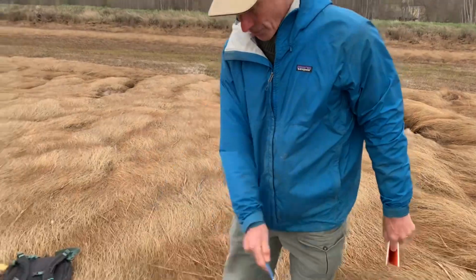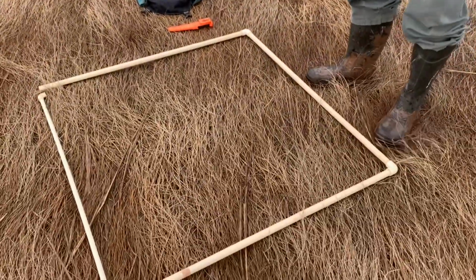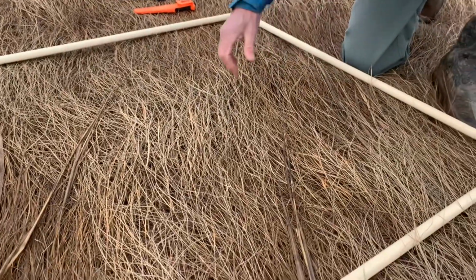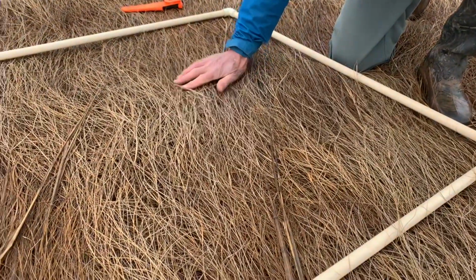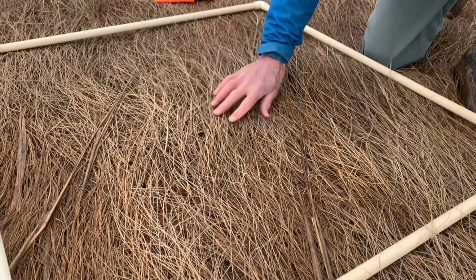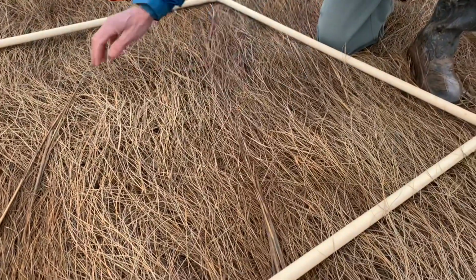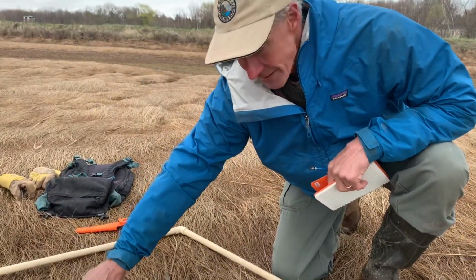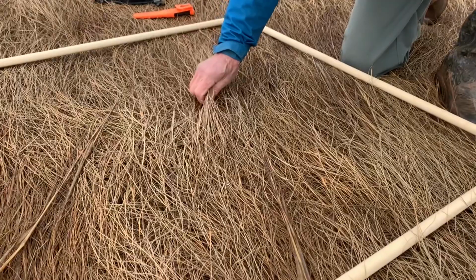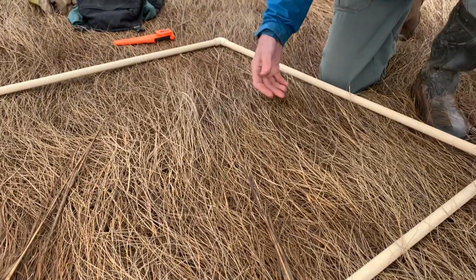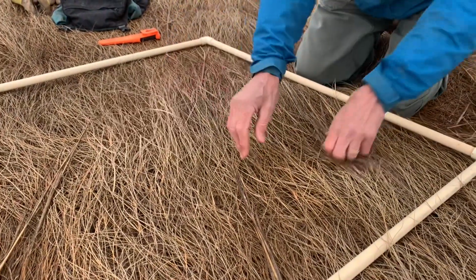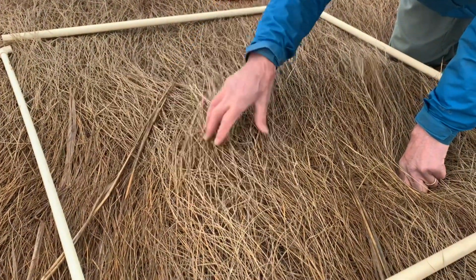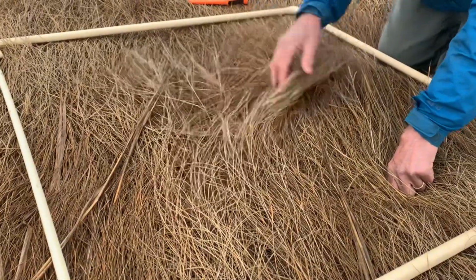So have a look at this quadrat. This is all dead material from last year. This is last year's growth. This is Spartina patens, the salt hay, and here we have some Spartina alterniflora, the cordgrass. This is a better competitor. Remember what it's competing for. It's competing for below ground resources. This is a better stress tolerator, but it can't stand the competition from the root system of this plant.